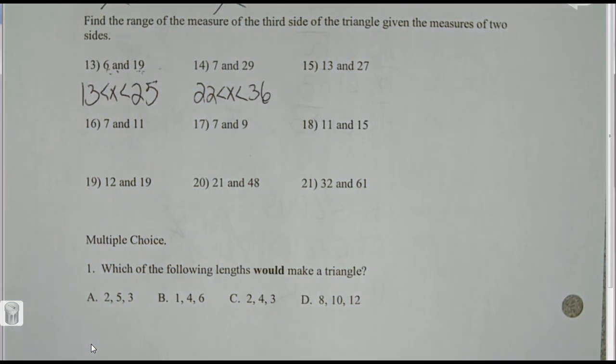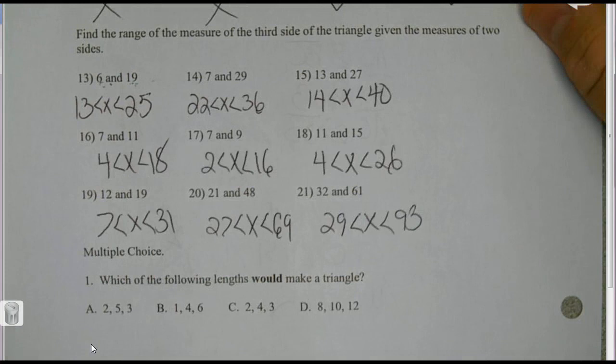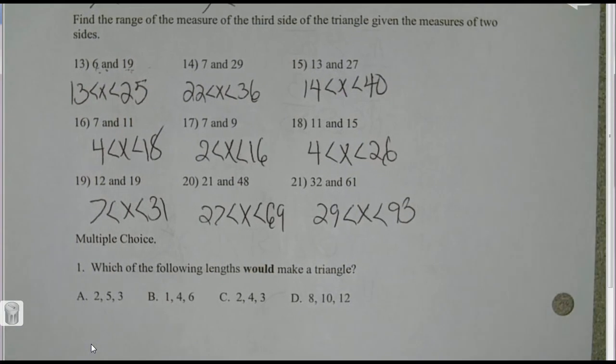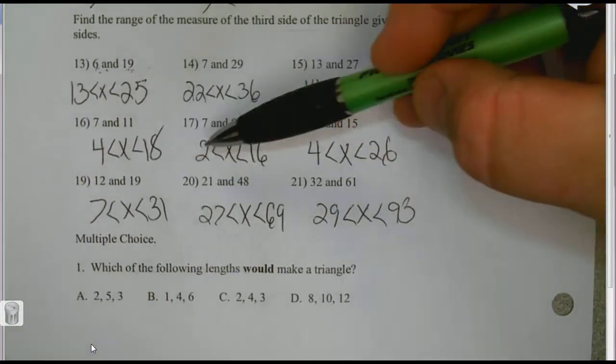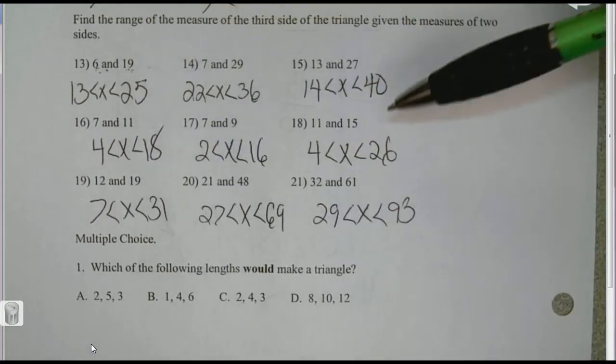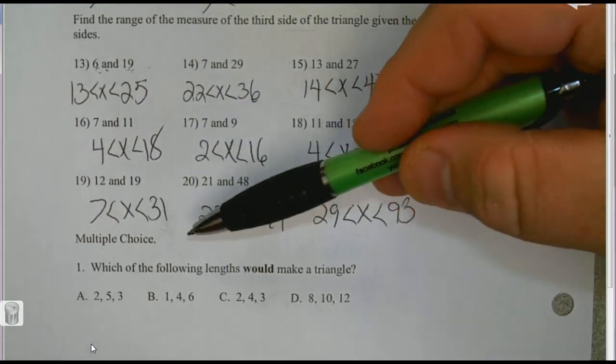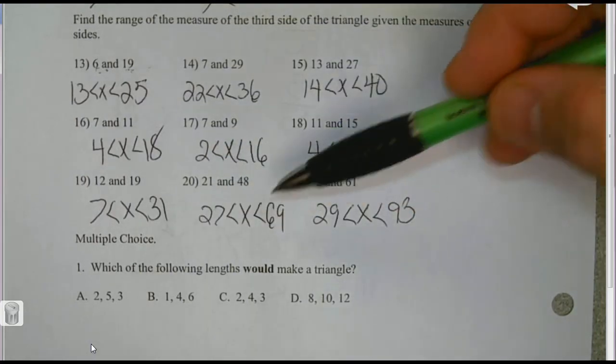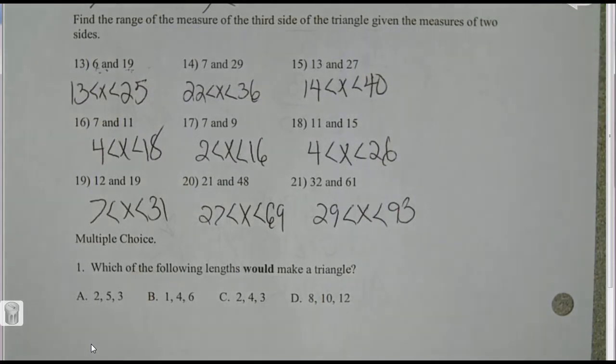Go ahead and finish 15 through 21. Okay, so there are your answers. 14 is less than x is less than 40, 4 and 18, 2 and 16, 4 and 26, 7 and 31, 27, 69, 29, 93.